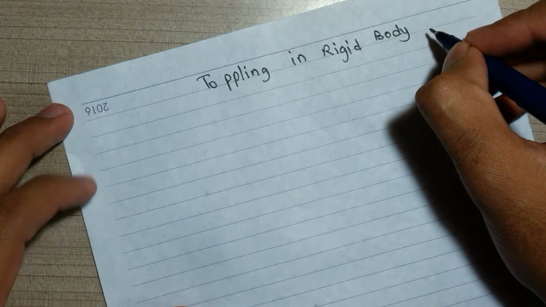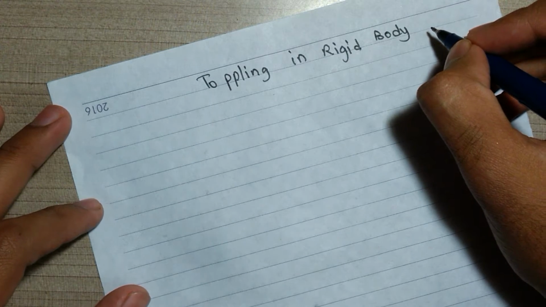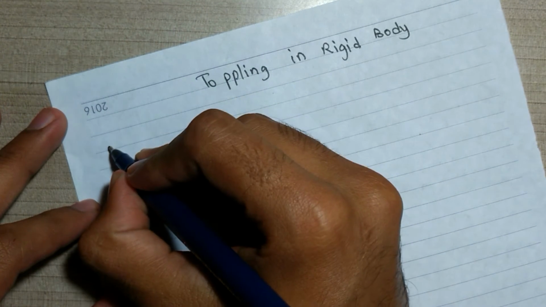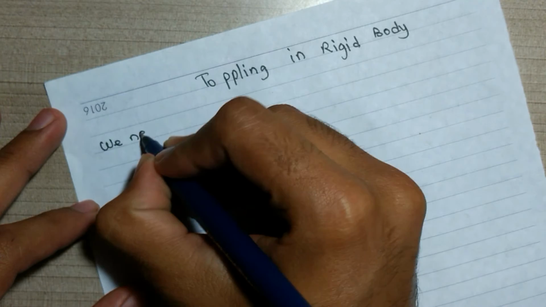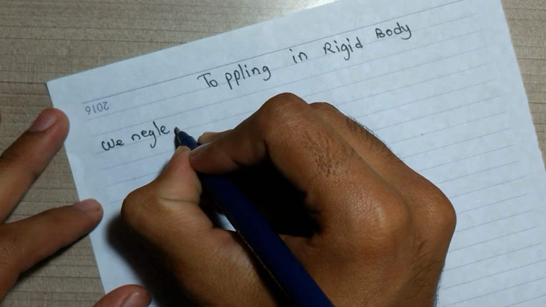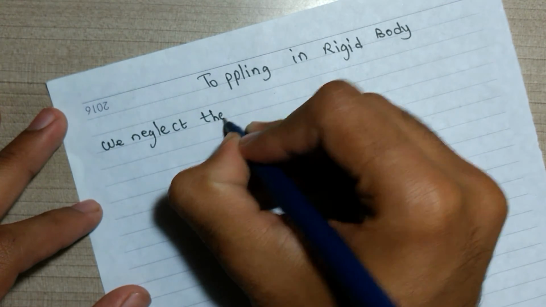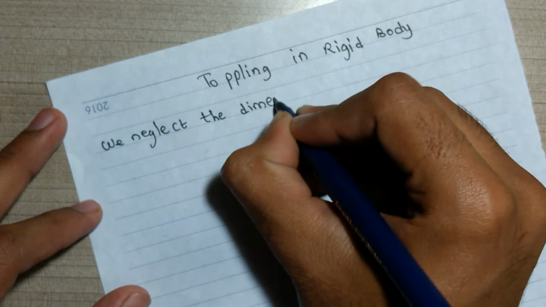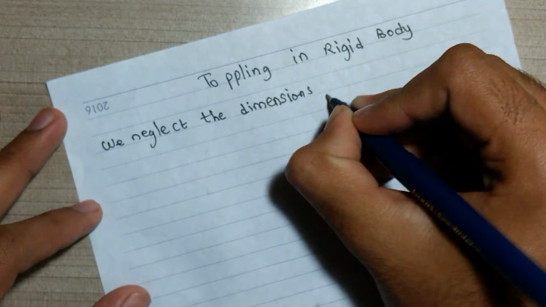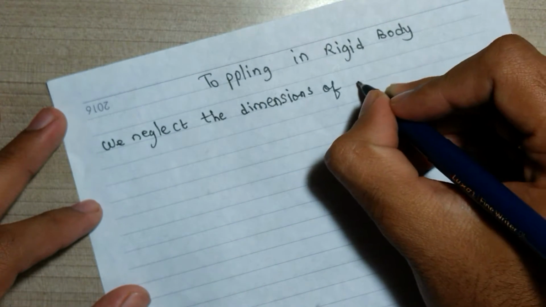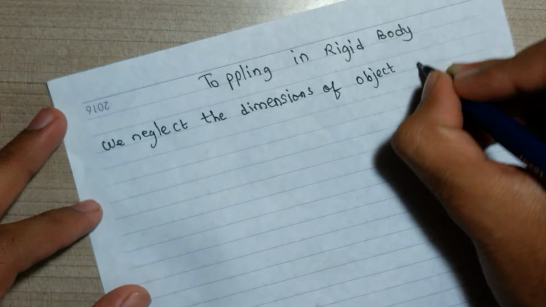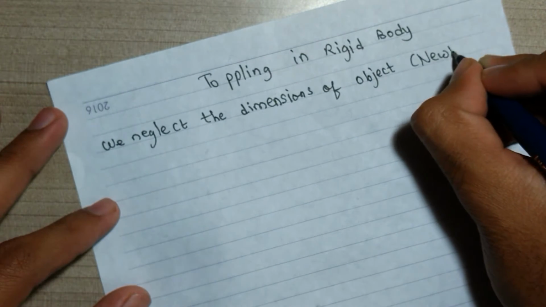Okay, so in case of Newton's laws of motion, the main aspect is that we neglect the dimensions of object in case of Newton's laws.